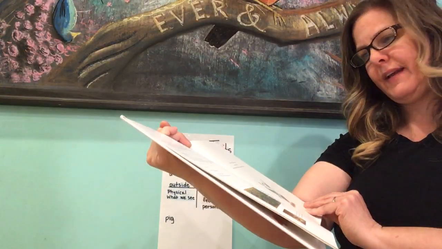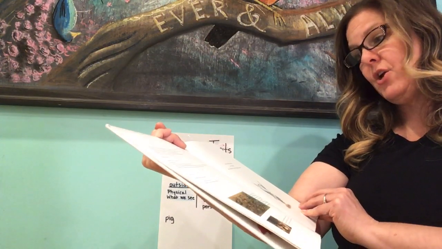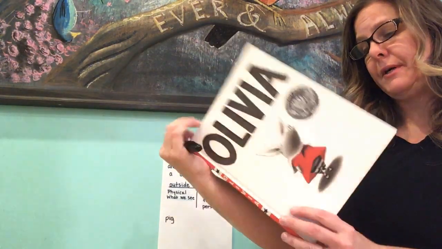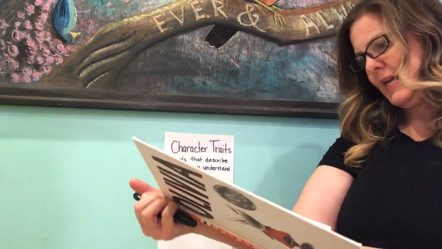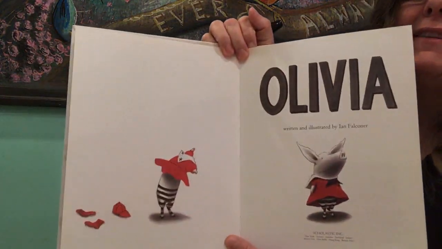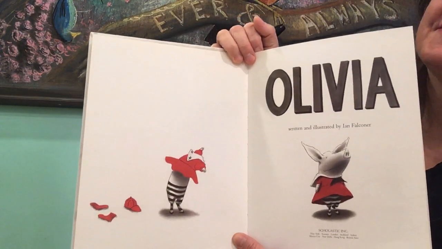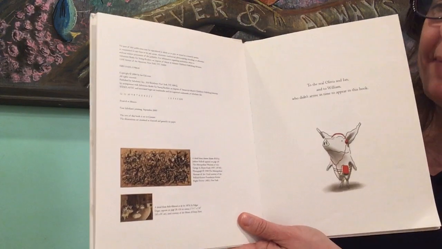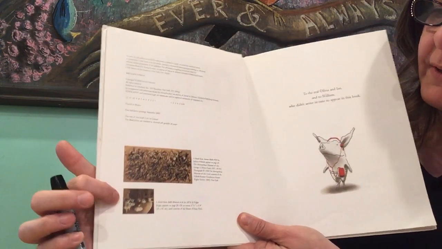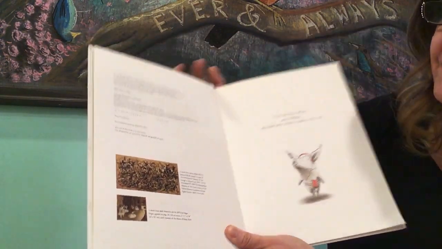To the real Olivia and Ian, and to William, who didn't arrive in time to appear in this book. So this is a book by Ian Falconer. Olivia is kind of based on his daughter, is my understanding. And a cool thing about him is he includes real artwork that you can find in actual museums.